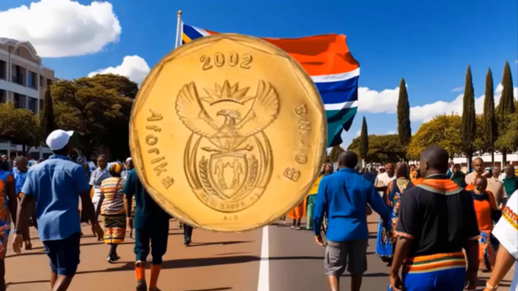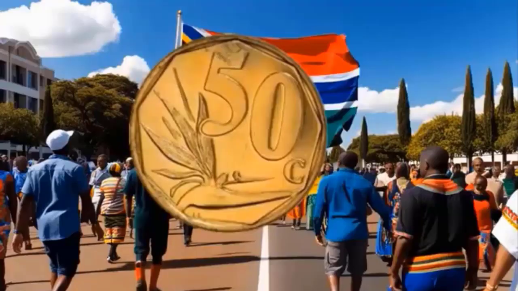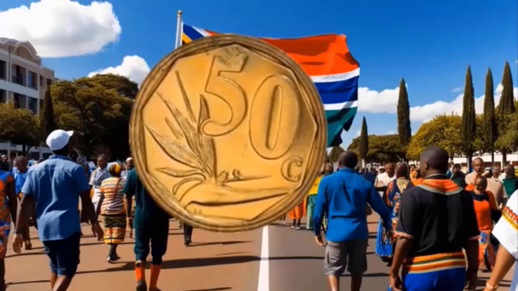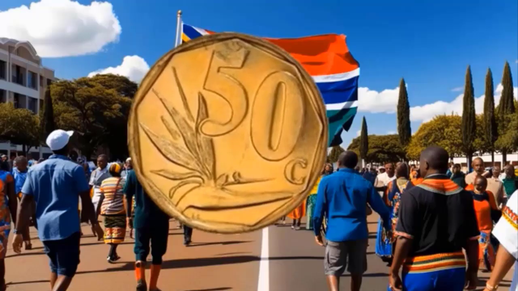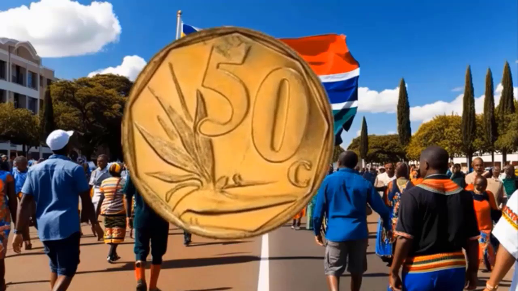This is your moment. Check your coins. Look at the years. Notice the detail. Because hidden in plain sight could be the kind of treasure that changes your story. And if you happen to find a 50-cent coin from South Africa, especially one that shines with history, clarity, and rarity, you might just be holding more than a memory.